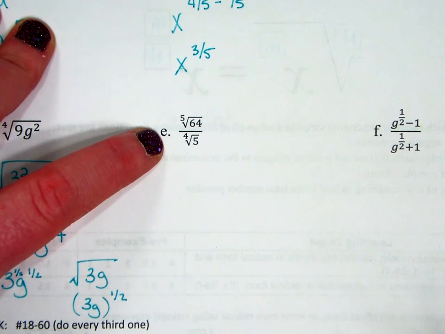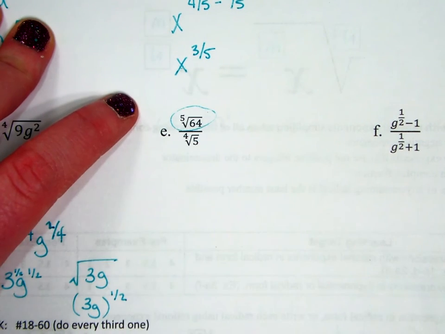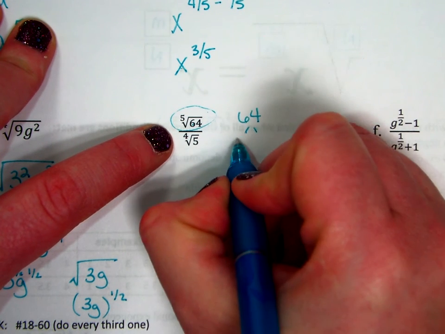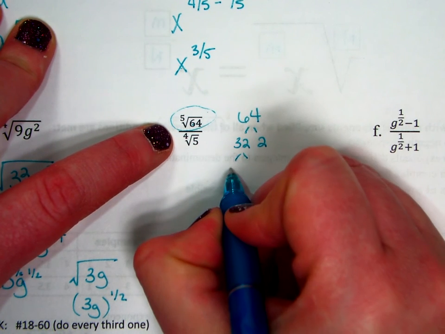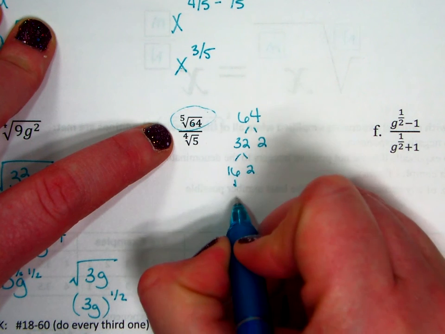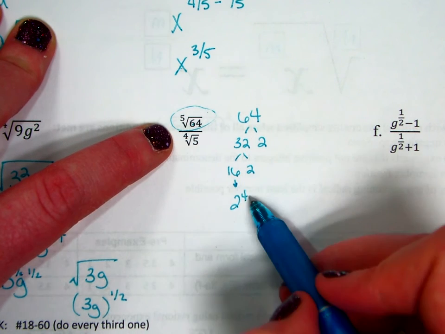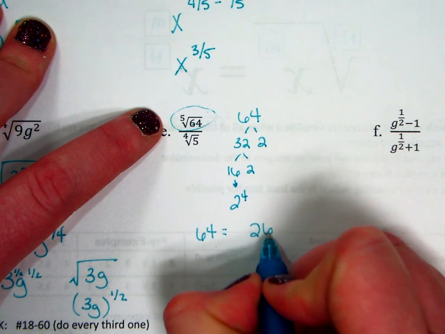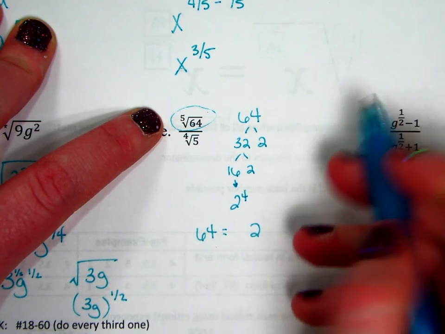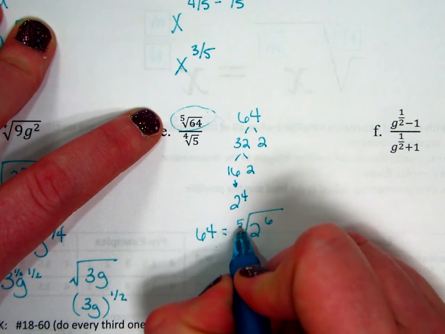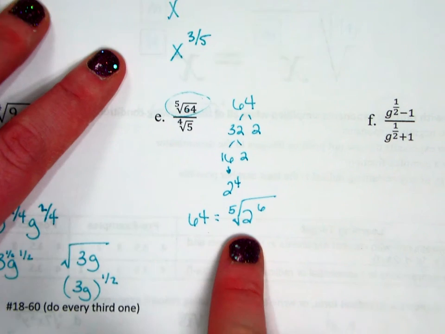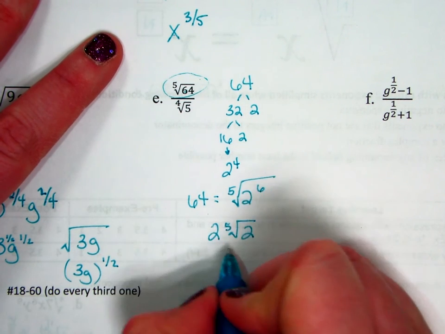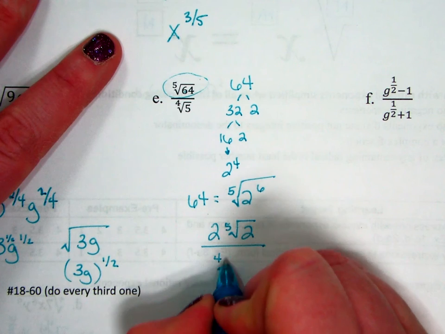we're going to rationalize. So, I'm going to first simplify the top. 64 is 32, 2, 16, 2, 16 is 2 to the 4th. So I have 4, 5, 6. So 64 is equal to 2 to the 6. The 5th root. So if I simplified that, I can pull out one group of 5. So that'd be 2 times the 5th root of 2 over the 4th root of 5.